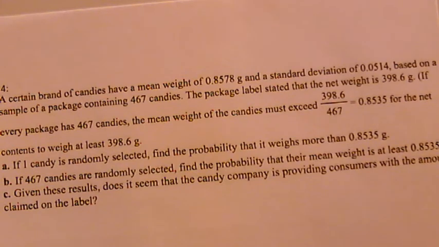Alright, let's say we had this. A certain brand of candies have a mean weight of 0.8578 grams and a standard deviation of 0.0514, based on a sample of a package containing 467 candies. The package label stated that the net weight is 398.6 grams.